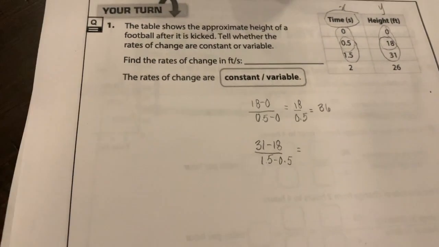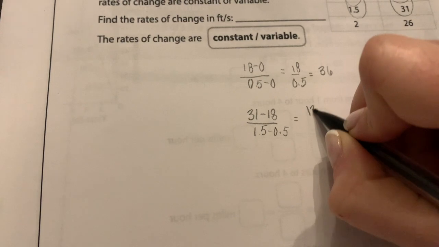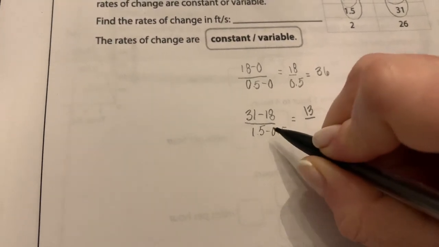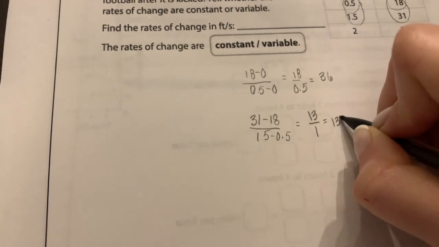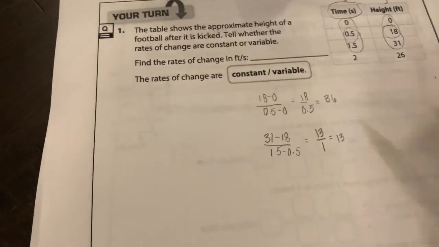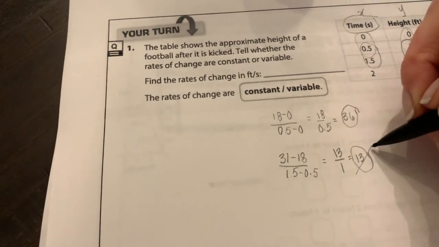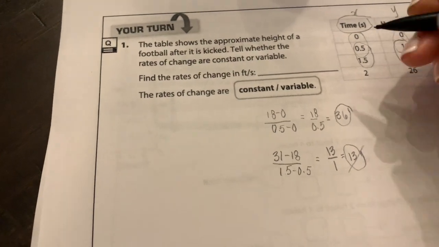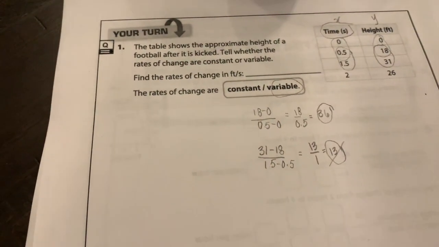Okay, so if you've done it yourself now, you'll see that when you do 31 minus 18, you get 13 over 1.5 minus 0.5 is 1. So your rate of change is 13. Now that you only have to do these two, because now we can see if this was constant, the rate of change would have been the same. So 13 is not the same as 36. And so that means that the rate of change is variable.